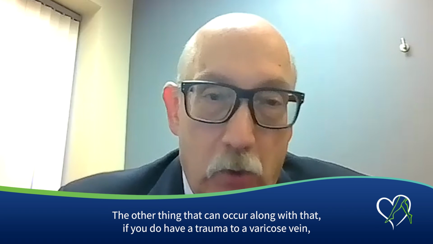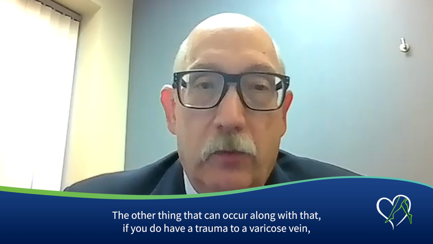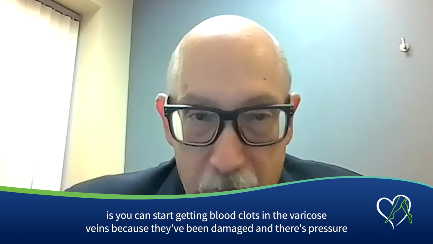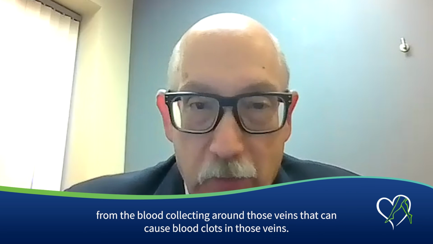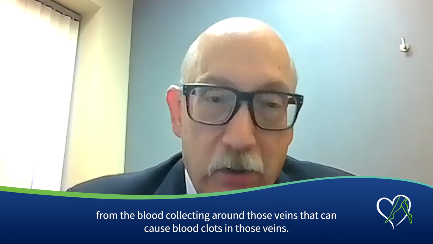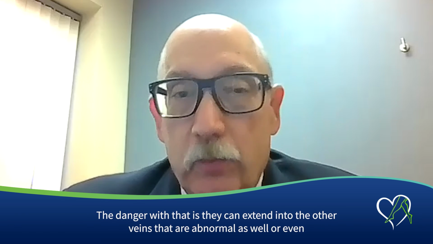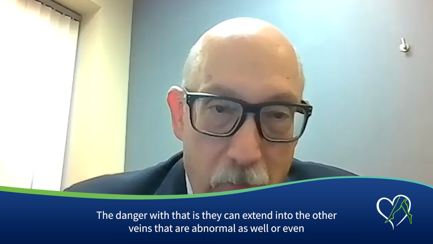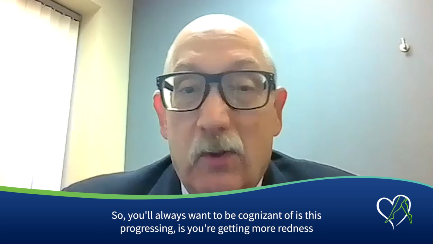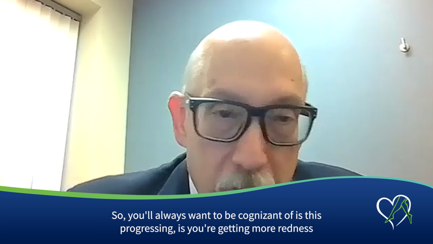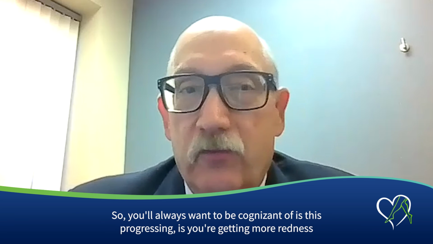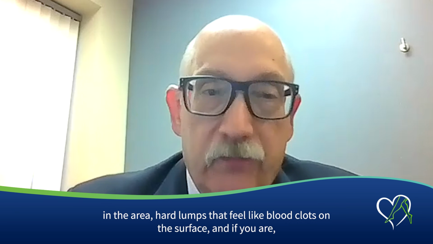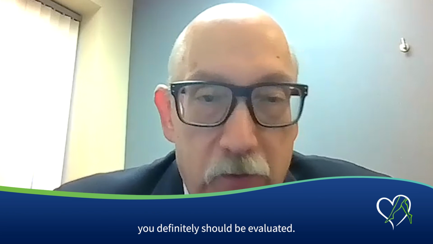The other thing that can occur along with that, if you do have a trauma to a varicose vein, is you can start getting blood clots in the varicose veins because they've been damaged and there's pressure from the blood collecting around those veins that can cause blood clots in those veins. The danger with that is they can extend into the other veins that are abnormal as well, or even normal veins rarely. So you always want to be cognizant of, is this progressing? You're getting more redness in the area, hard lumps that feel like blood clots on the surface. And if you are, you definitely should be evaluated.